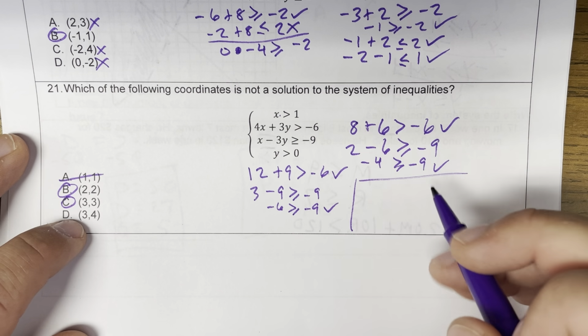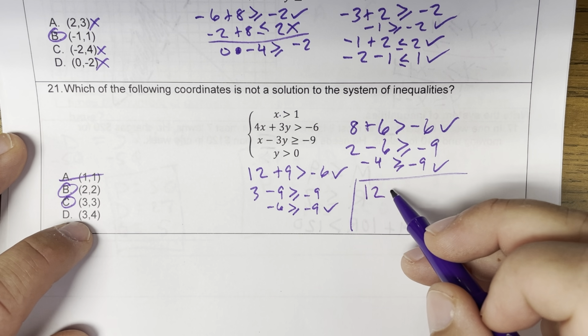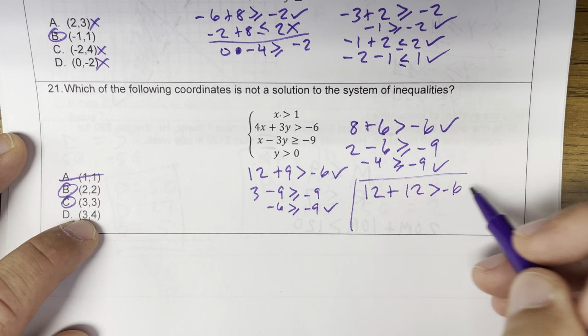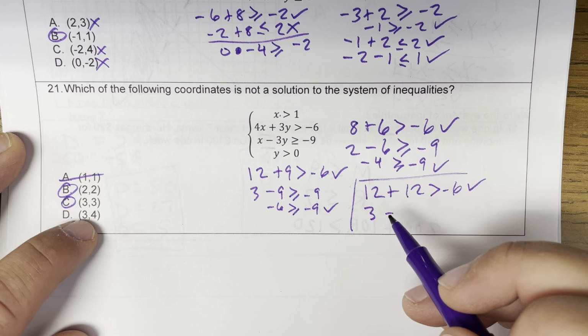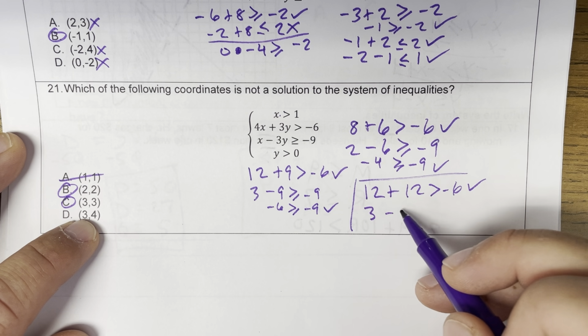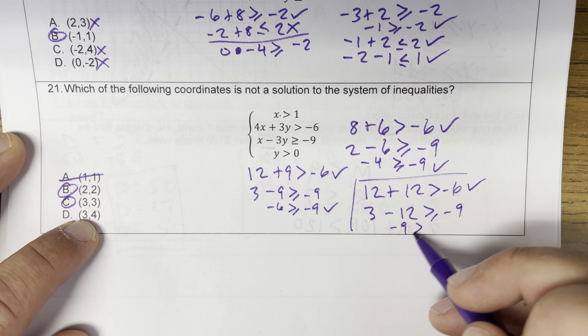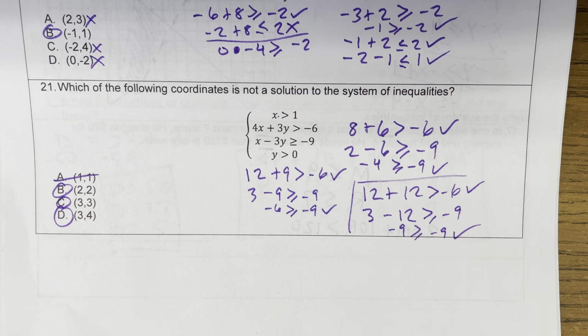And then last one, we've got 4 times 3, which is 12, plus 3 times 4, which is 12, is greater than -6. That checks. And then we've got 3 minus, let's see, 3 times 4 is 12, is greater than or equal to -9. That's -9 is greater than or equal to -9. That checks as well. So B, C, and D all are good solutions.